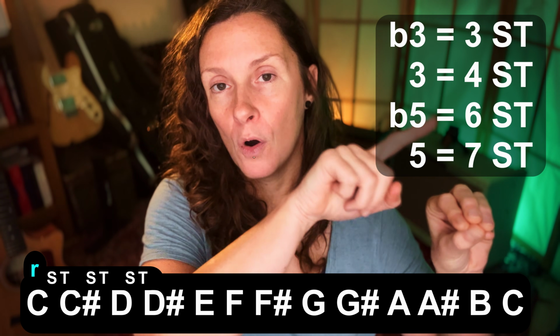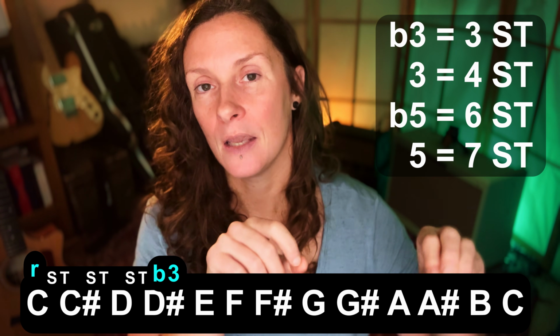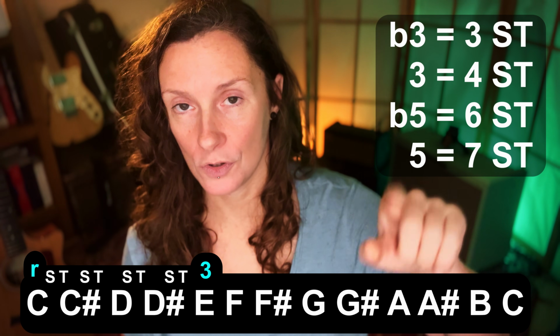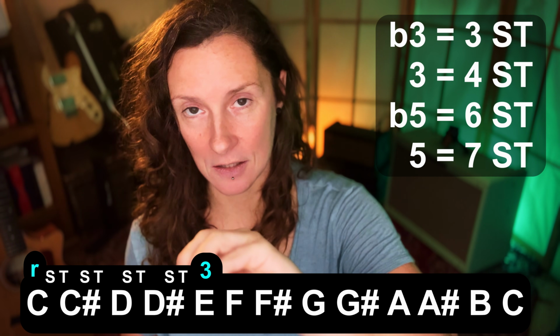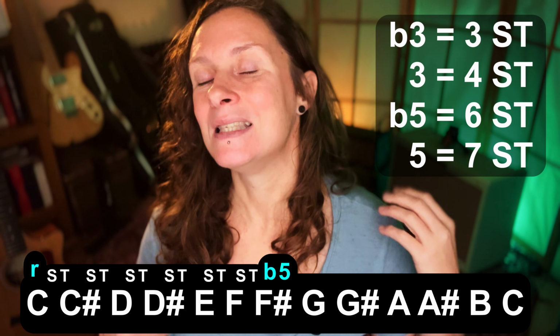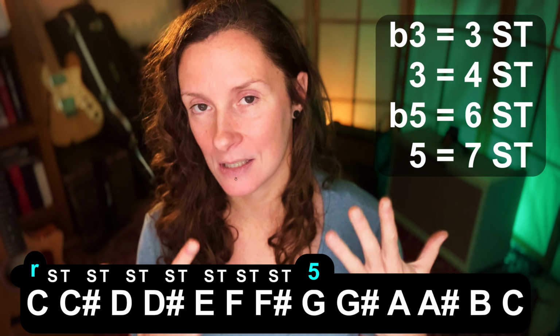We have some good old formulas for this situation. So our minor third, the flat third interval, we have a distance of 3 semitones in that interval, which means when we start from the root note and go 1, 2, 3, this note is our minor third. If we look at our major third, we have a distance of 4 semitones. So 1, 2, 3, 4. That gets us to our major thirds. For the diminished fifth or flat fifth, we have 6 semitones. And for our perfect fifth, we have 7 semitones.